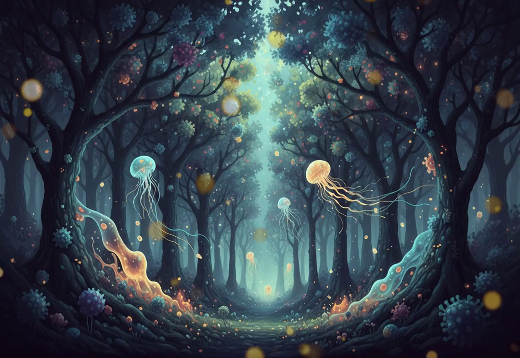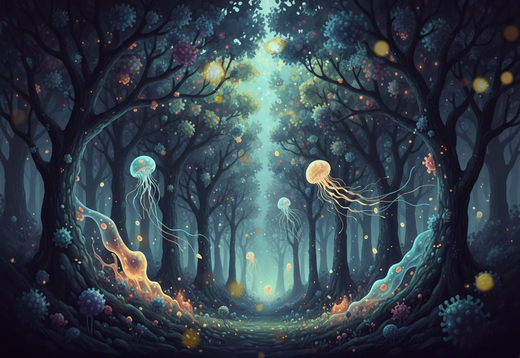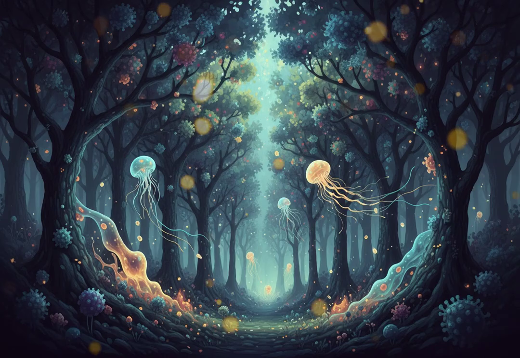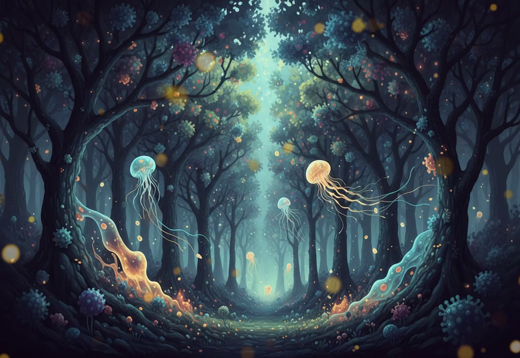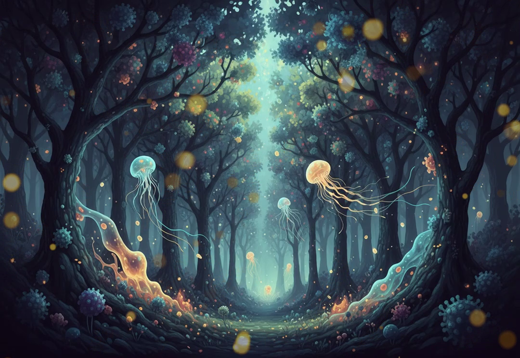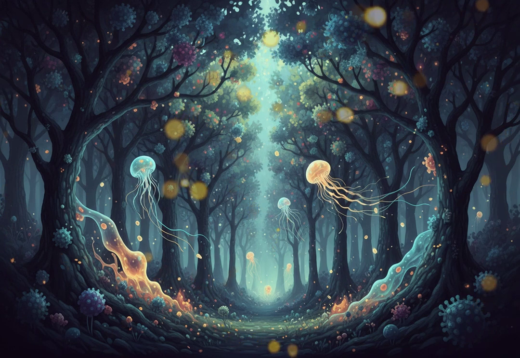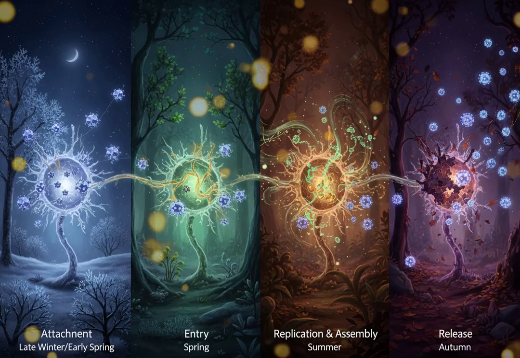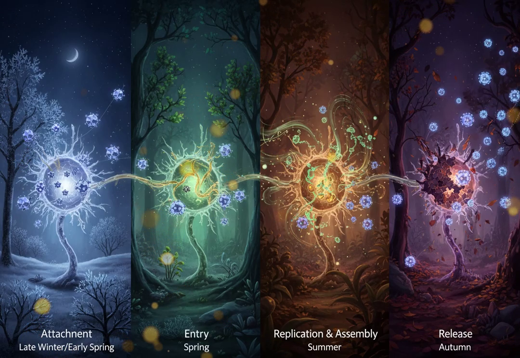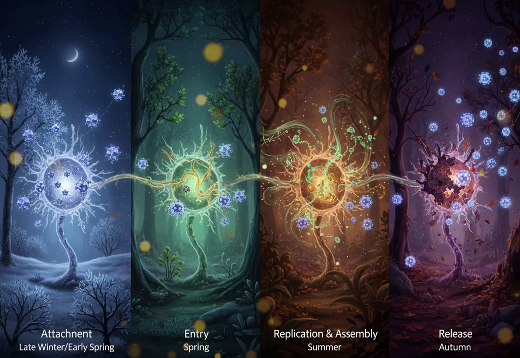Viruses can be agents of disease, but they also play significant roles in ecosystems, contributing to nutrient cycling and population control among various species. In the grand tapestry of life, viruses serve as both predators and prey, weaving themselves into the fabric of biological interactions.